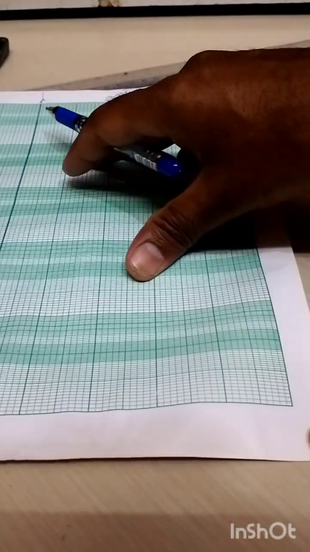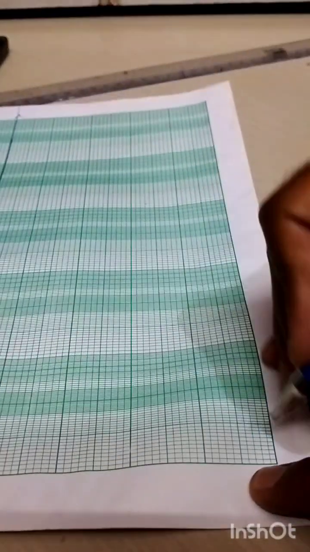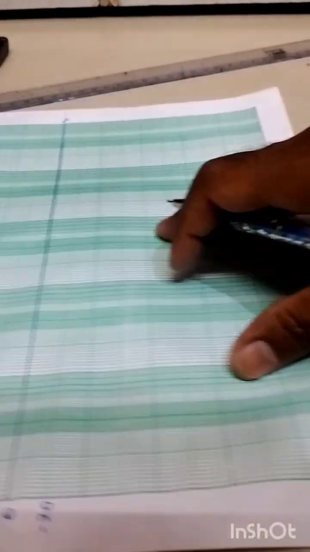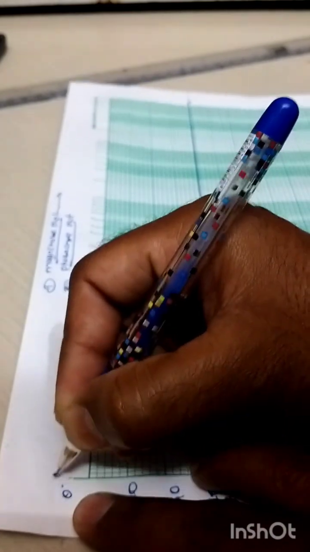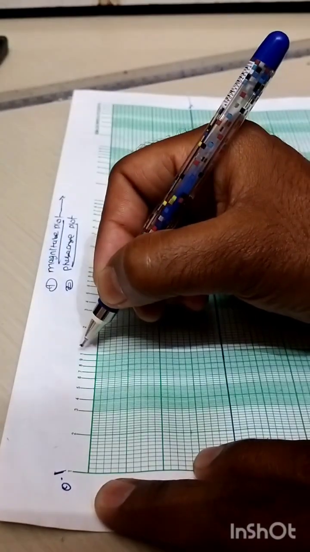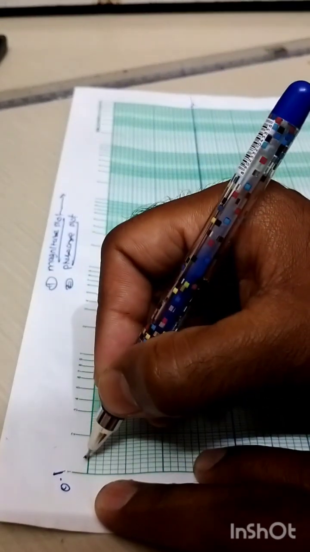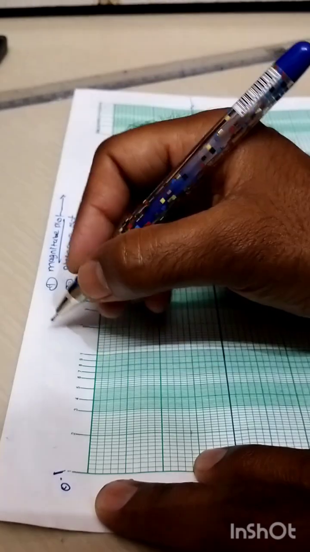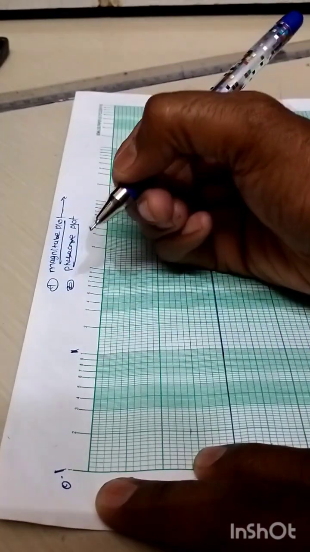So accordingly, as far as this semi-log paper is concerned, the starting point here I will mark is 0.1 radian per second, right? At this particular frequency, these 9 divisions stand for 1 decade, so obviously it will become 1 radian per second.